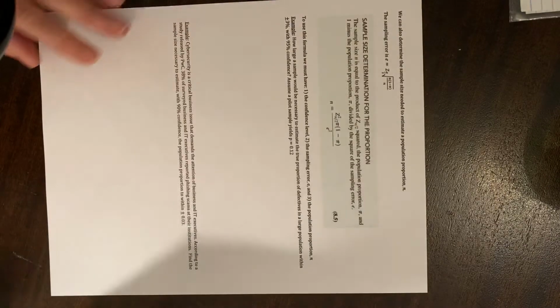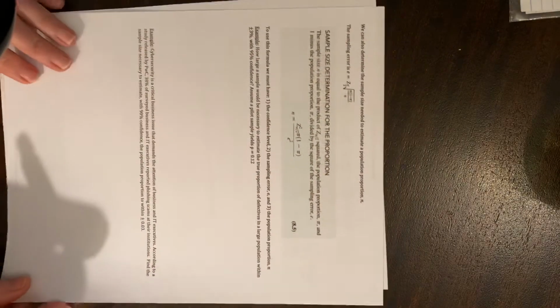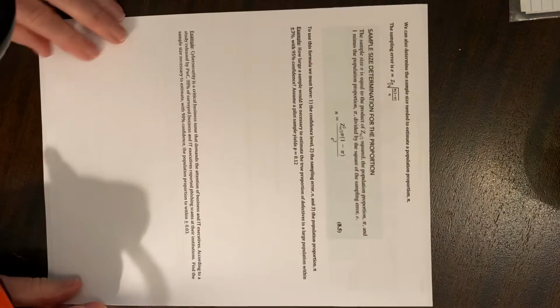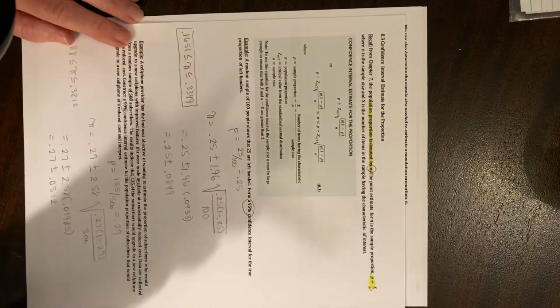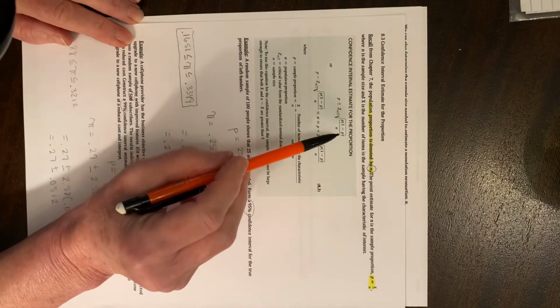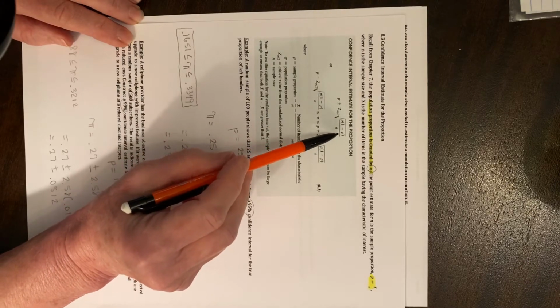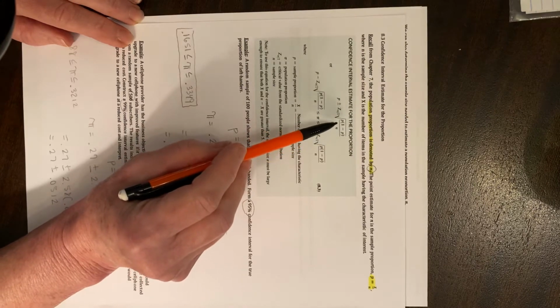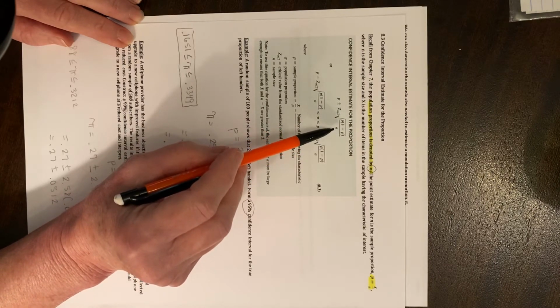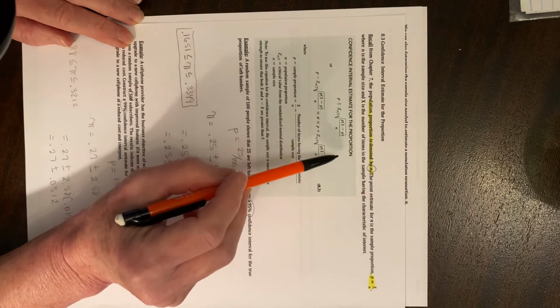Okay, now let's look at the proportion. And there's our sampling error. Where does that come from? Well, if we look back in our notes, we had this for the proportion. We had this right here. So that is our sampling error right here: Z times the square root of p times 1 minus p over n. That would equal our error.